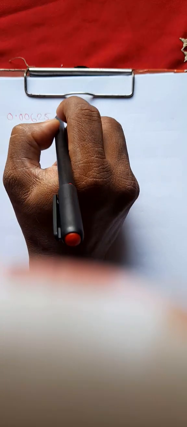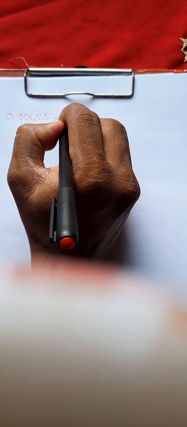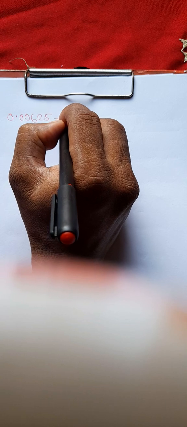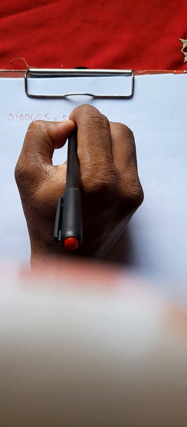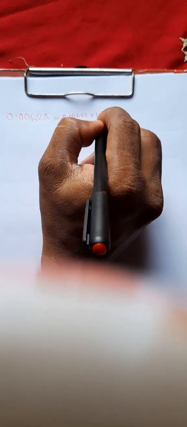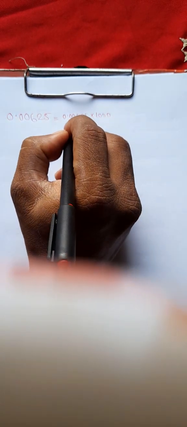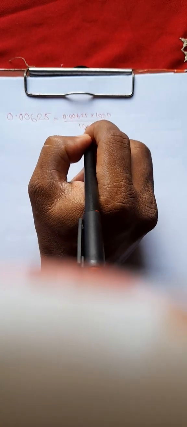So to shift the decimal to the right side, we will multiply this number by, say, 1000. 0.00625 multiplied by 1000. Then we will divide at the same time by 1000 also.